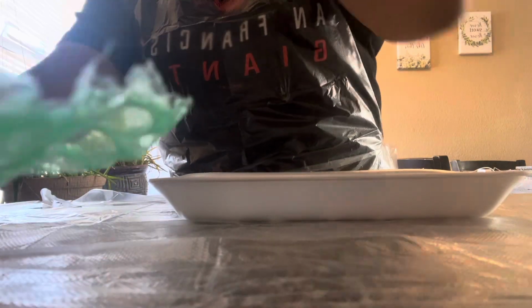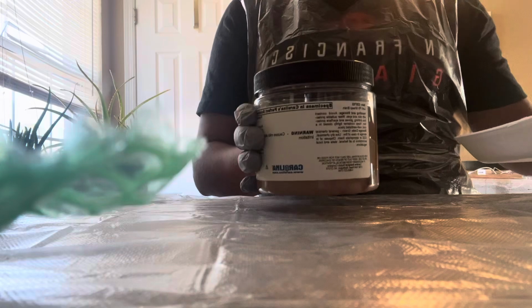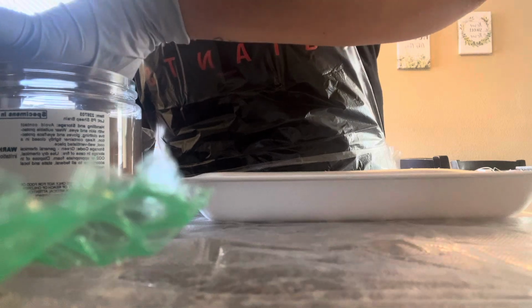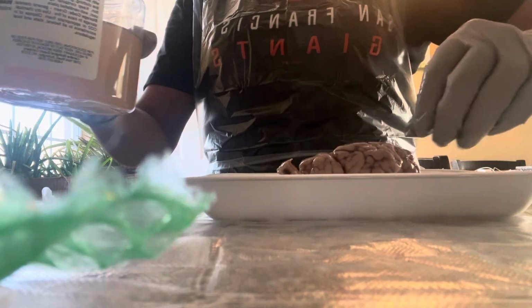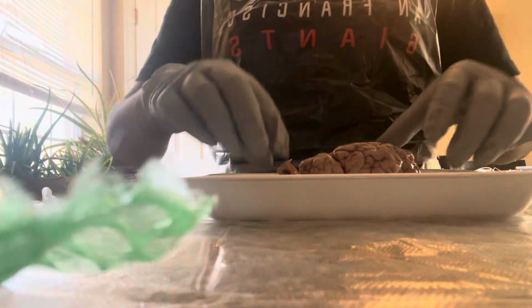Okay, so I'm going to start by taking out the sheep brain. I have it here, and I'll be placing it in this styrofoam. It does have a strong odor.